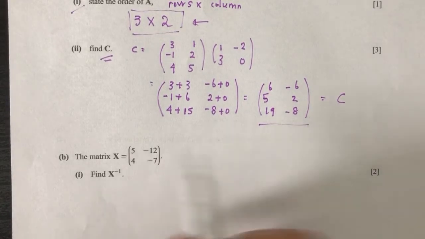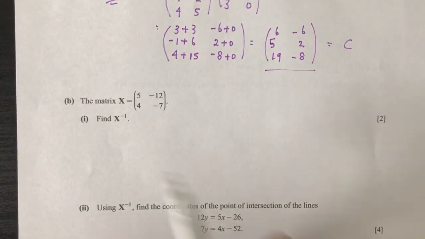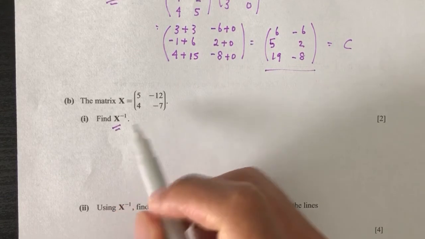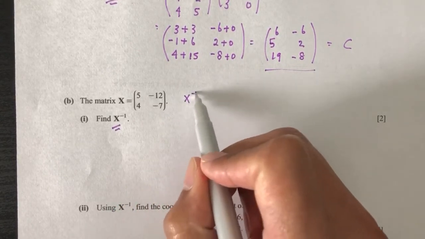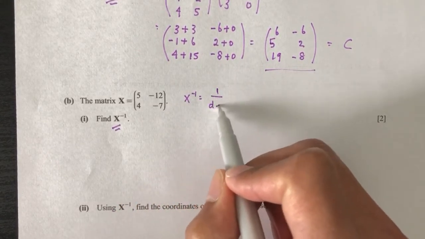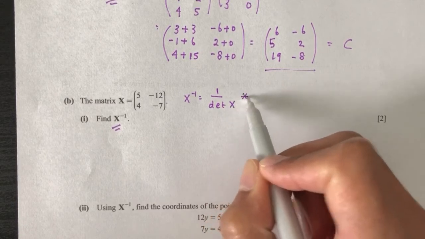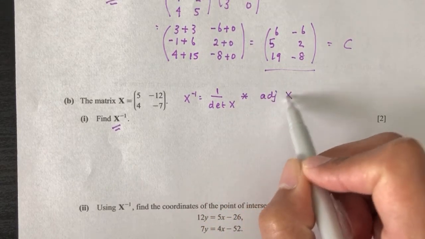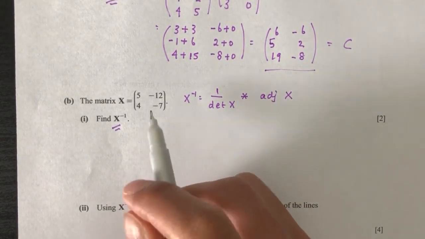Now question part B. The matrix X equal to this. Find X inverse. As we know, X inverse equal to 1 over determinant of X times the adjugate matrix of X. So let's do that.